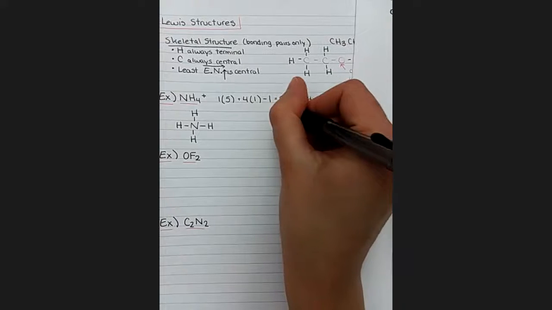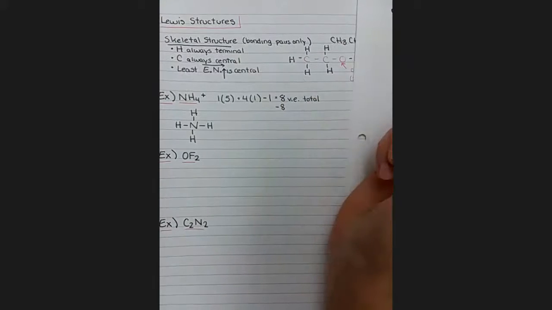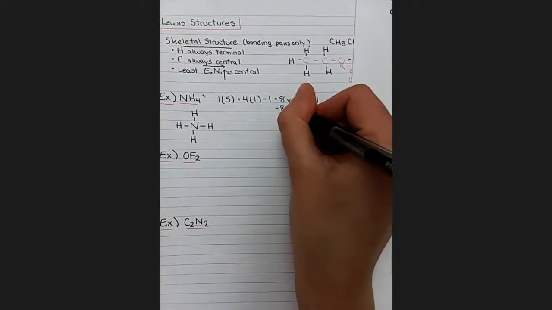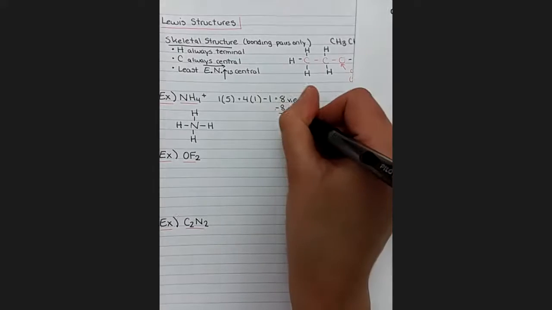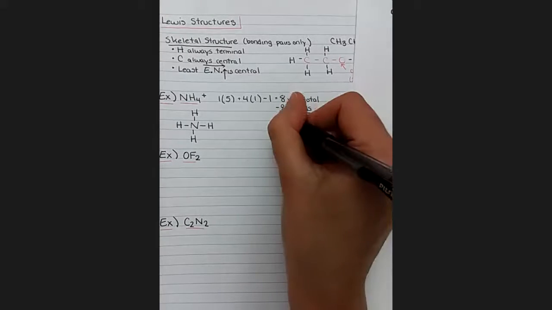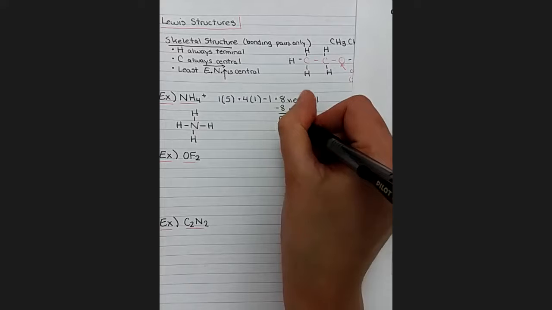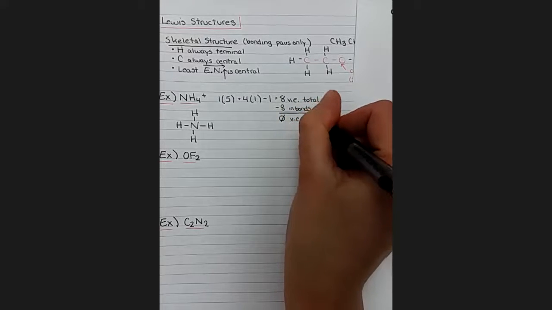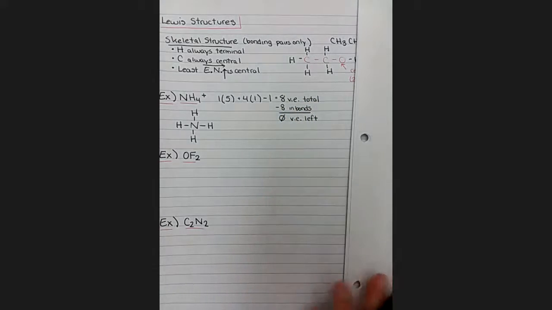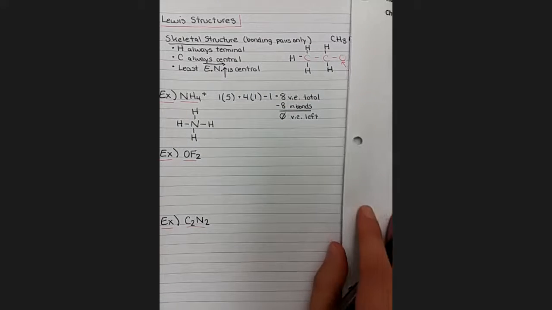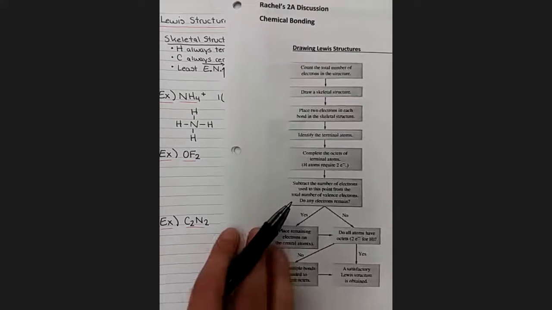So I like to subtract the number of electrons I've used from my total count to help me keep track of which ones I've used already. So there's 8 electrons in the bonds, and there were 8 valence electrons available. And that means I now have 0 valence electrons left. So I can already tell that I'm almost finished because I've run out of electrons. But let's continue through the rest of the steps just to check.